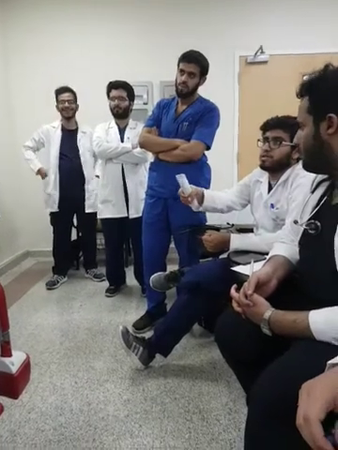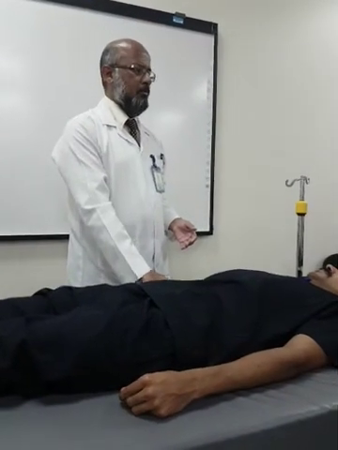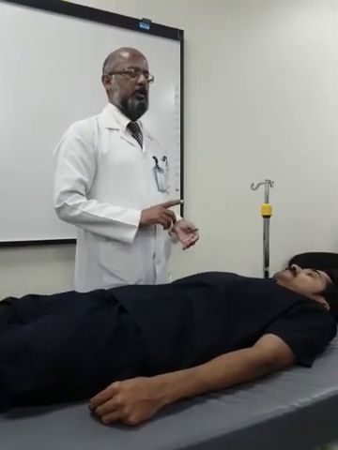Should I look at the patient's face while I'm palpating liver and spleen? Yes. But once you reach the liver extent and he's not tender, then you can. But mostly look at the patient. You should make it your habit.